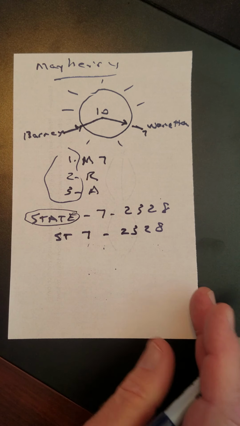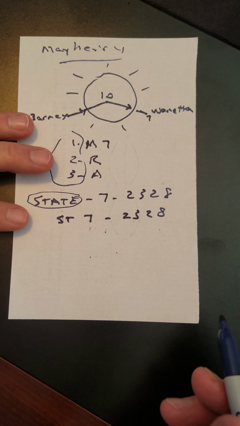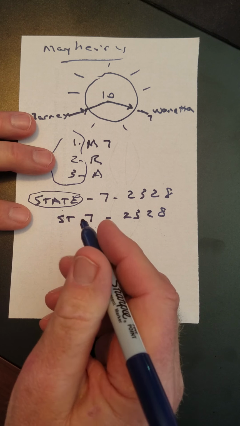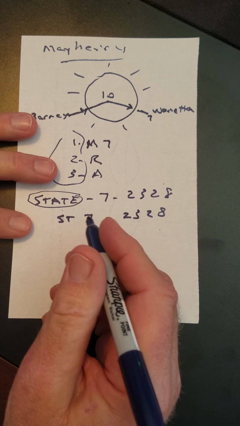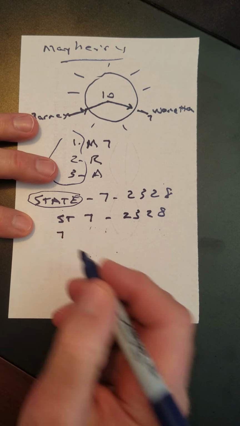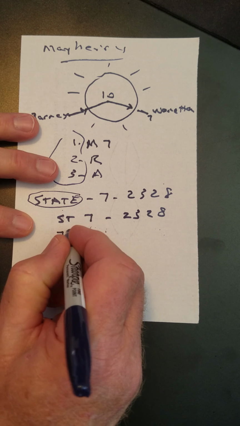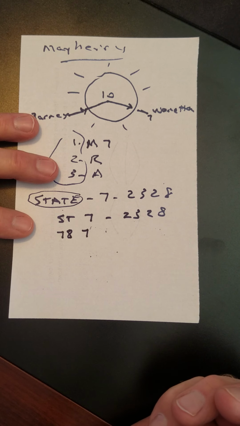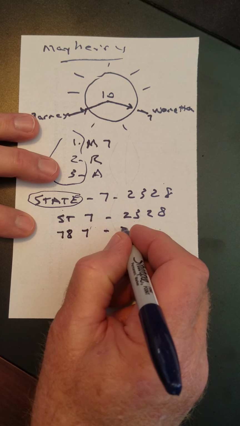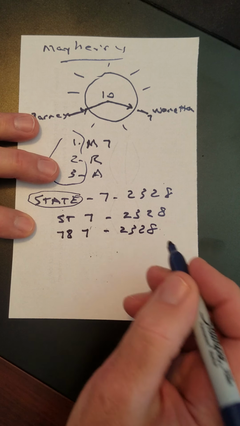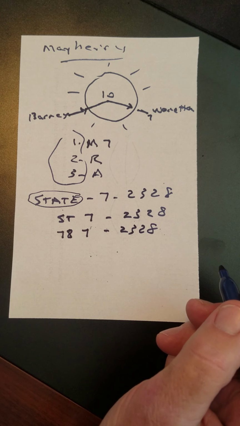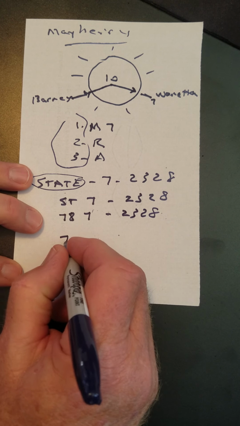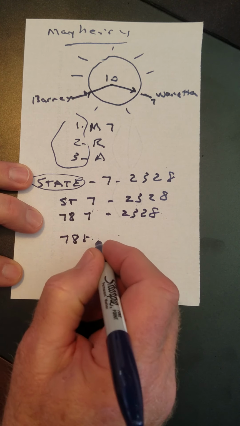So later on, they decided they didn't want to use ST. If you look at a phone, you've got some letters with each of the numbers. An S was on the 7 and the T was on the 8, so state 7 became 787, and then 2328. If you look at the numbers at the university, they're all 788 numbers.